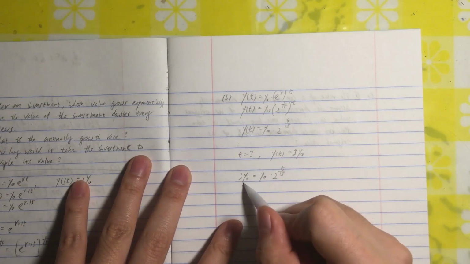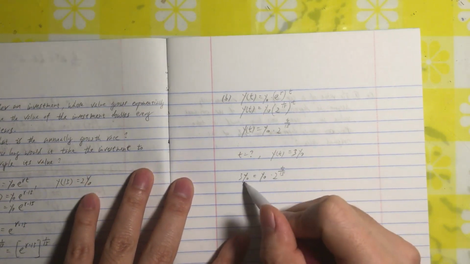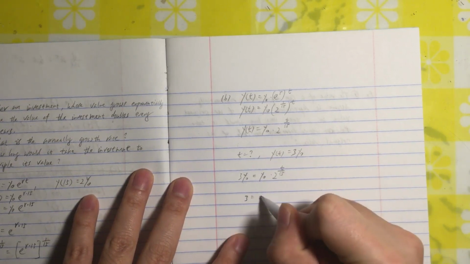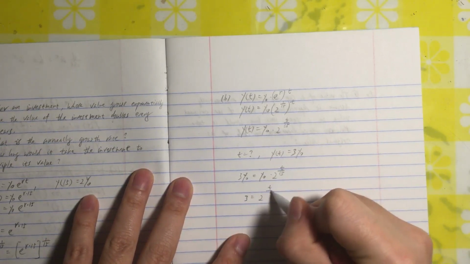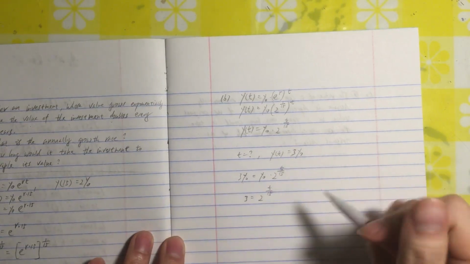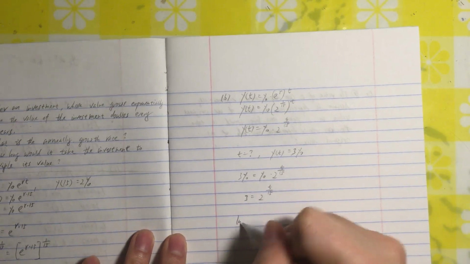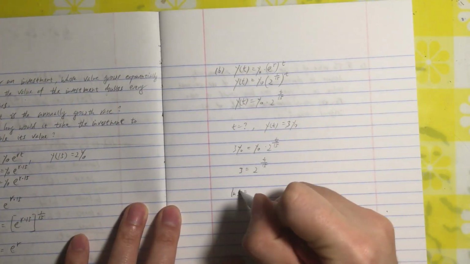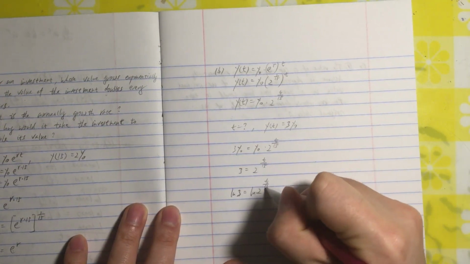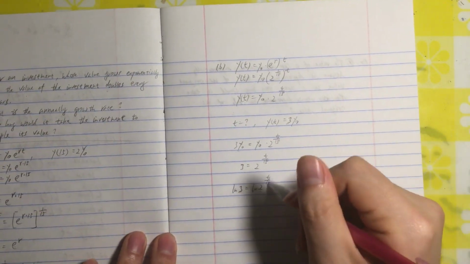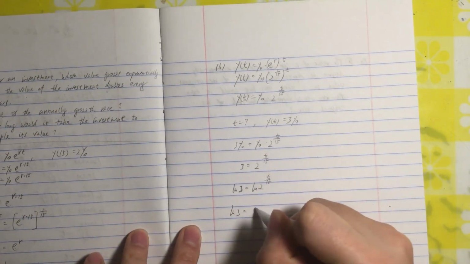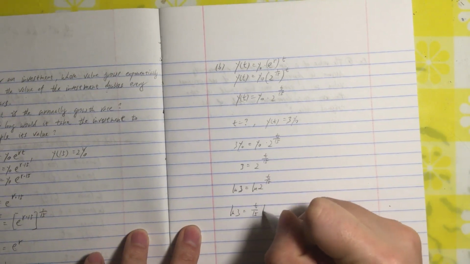I can first of all divide both sides by y0, so the y0 cancels. We get 3 equals 2 to the power of t over 15. In order to solve for t, I can apply ln to both sides. I get ln of 3 equals ln of 2 to the power of t over 15. Then, by the law of logarithms, I can bring the exponent to the front. I get ln of 3 equals t over 15 times ln of 2.